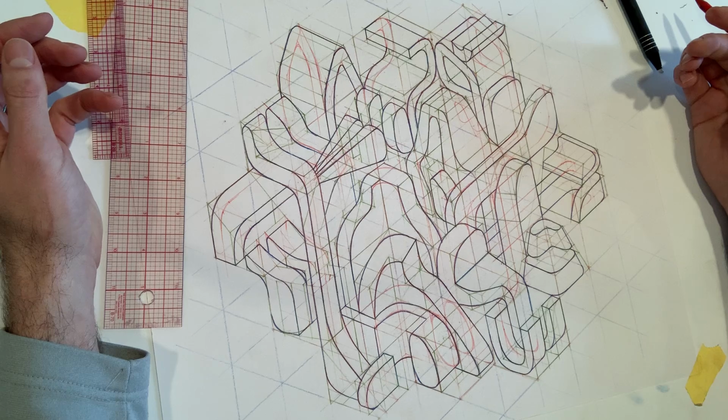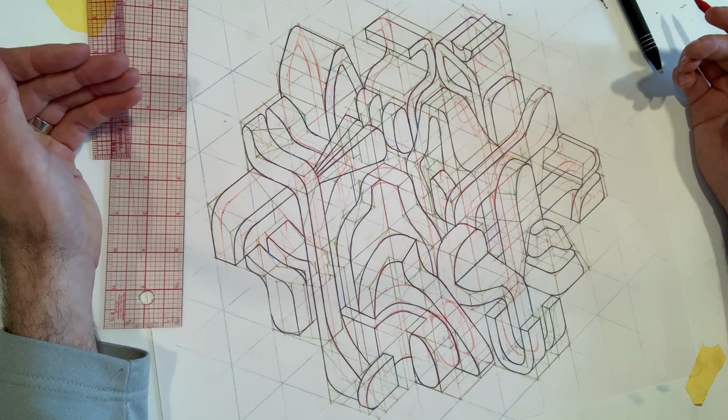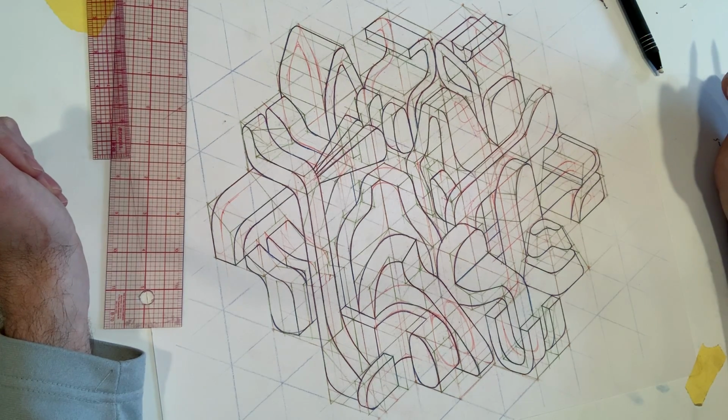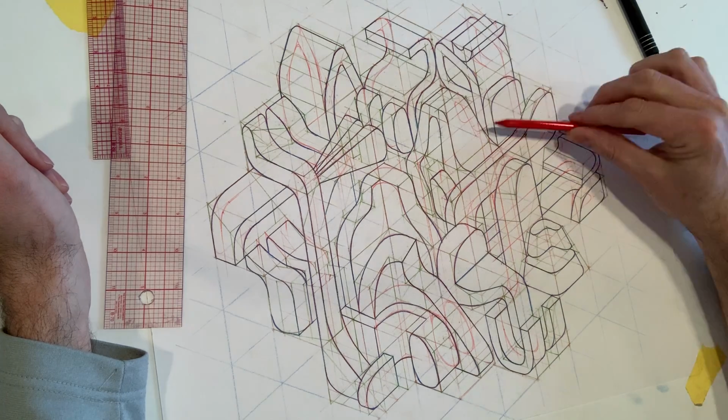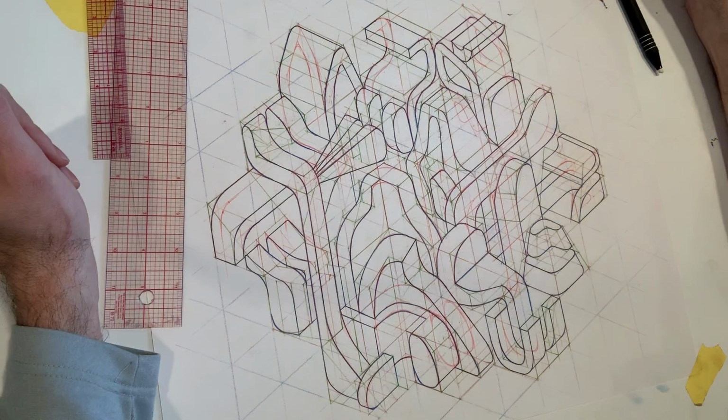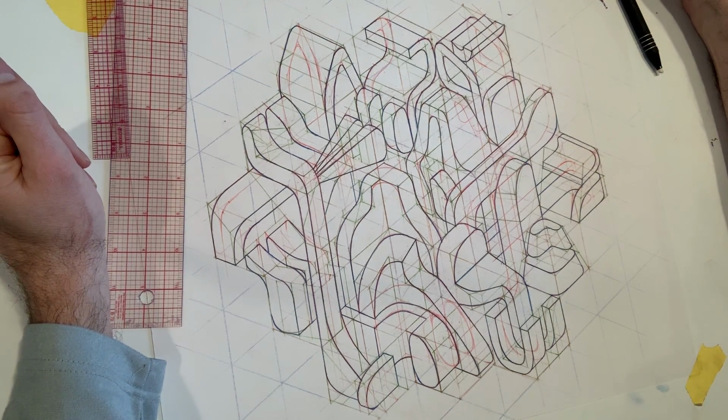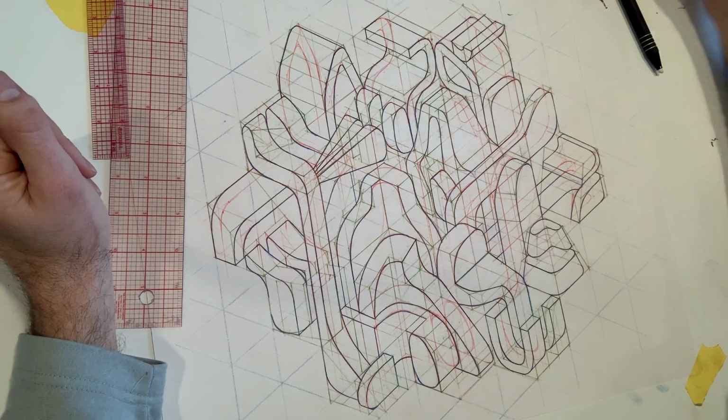And basically, I'm considering this complete. I'll photograph this and post it on the project page. And we'll move on to the next project after this.